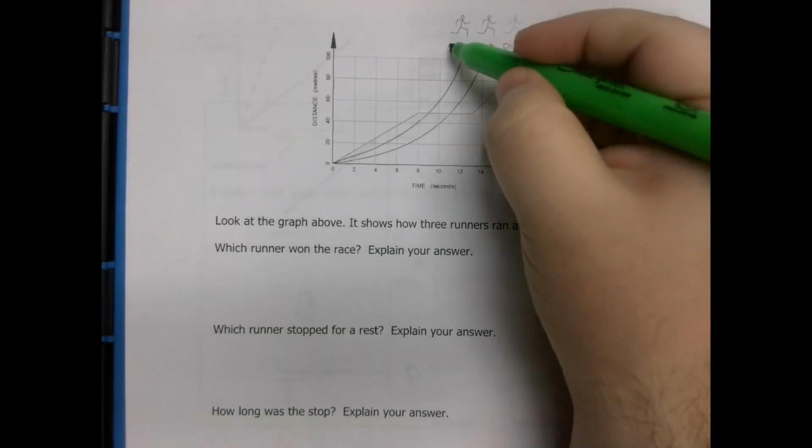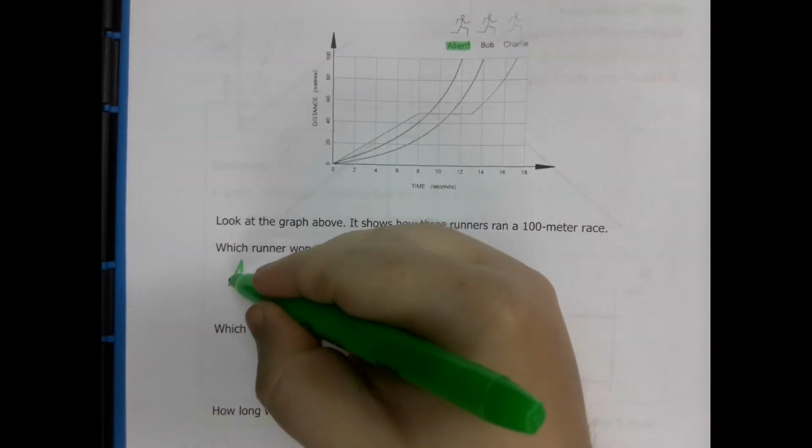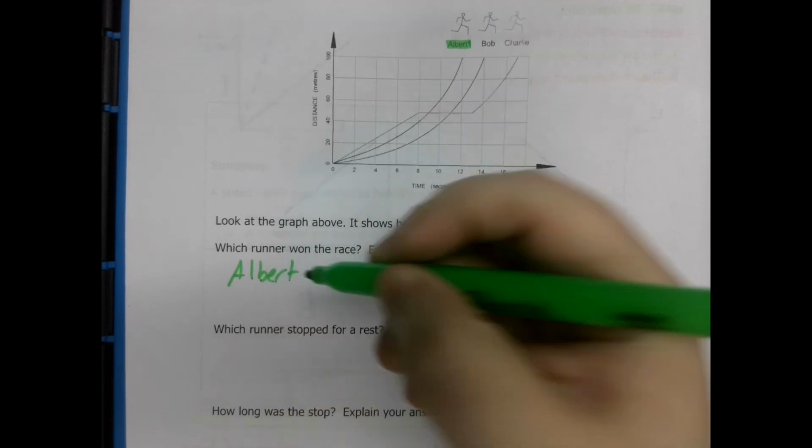Alright. So look at the graph above. It shows how 3 runners ran a 100-meter race. Who won the race? So Albert won the race.